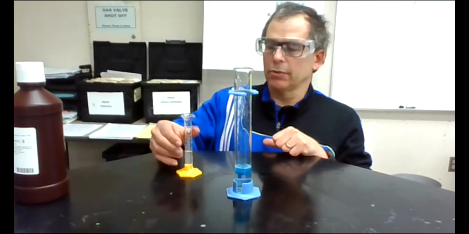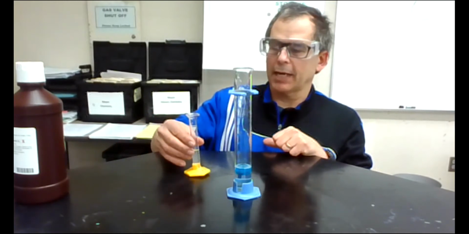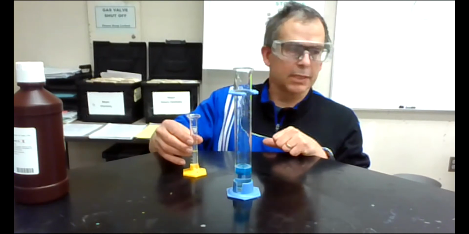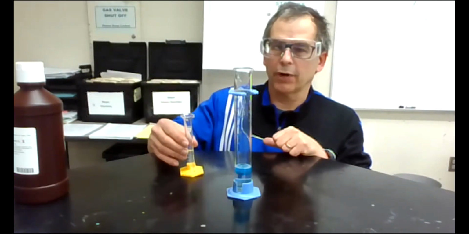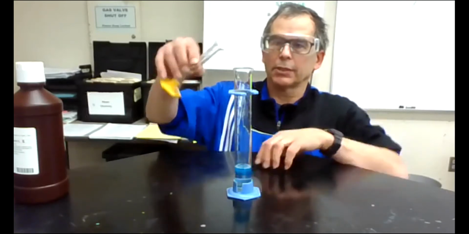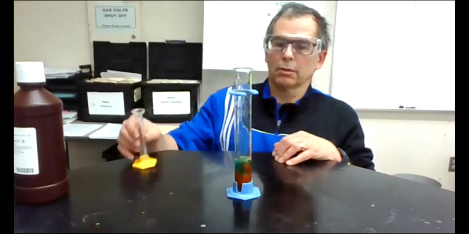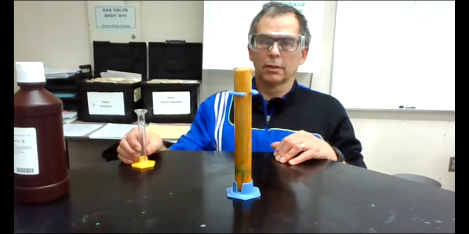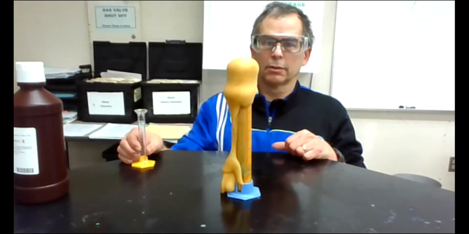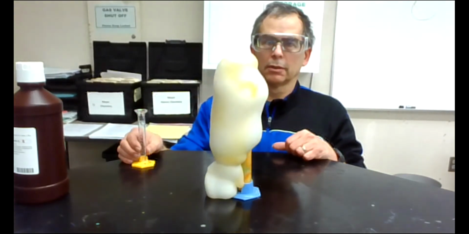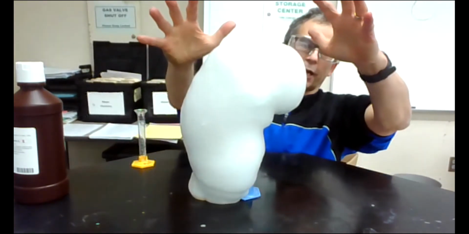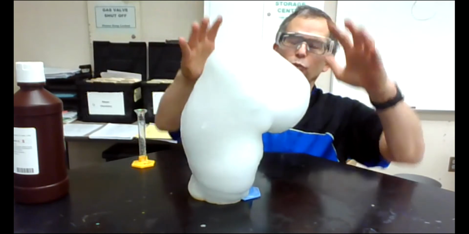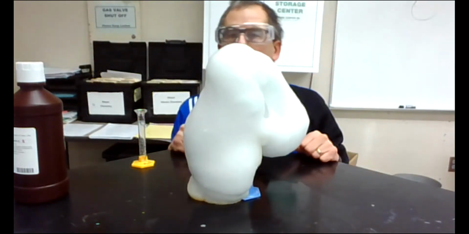Let's see if we can speed it up. What I'm going to do is speed this up by adding, this time, instead of potassium iodide, sodium iodide in a liquid form. Let's watch what happens. Ooh, look at the steam being generated. So that's really heating up really, really well.